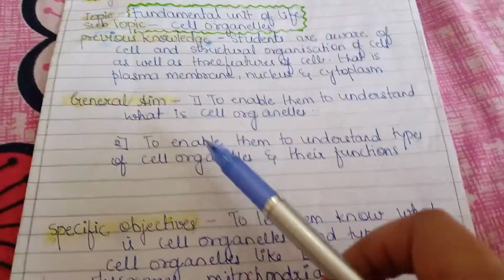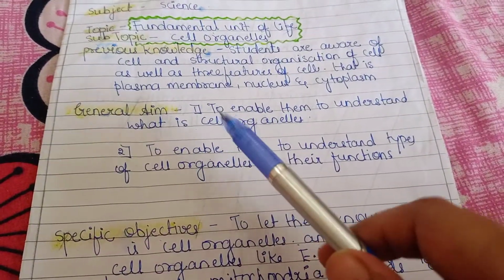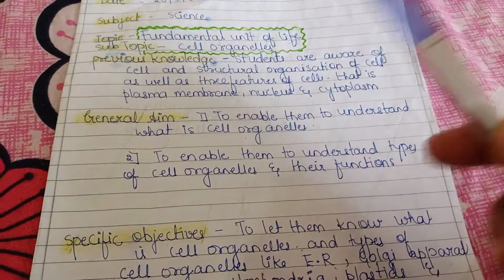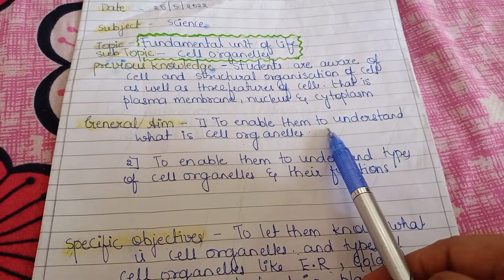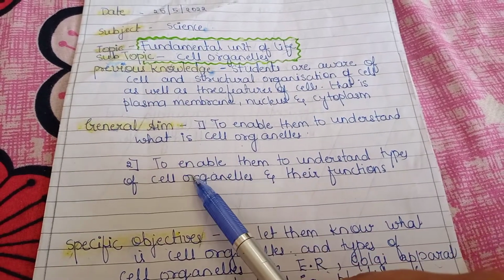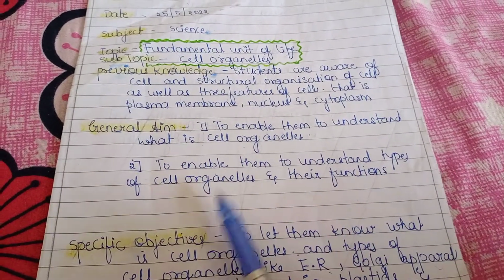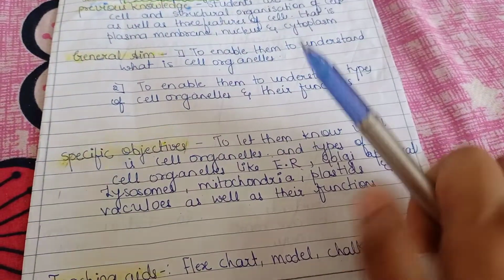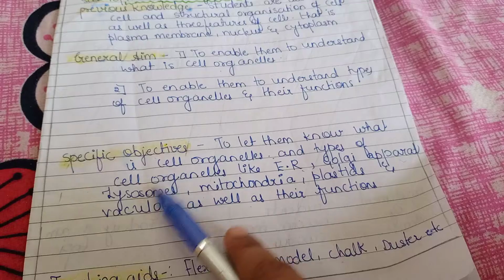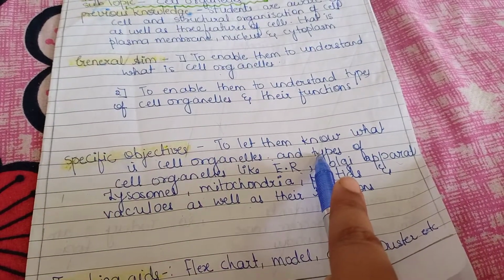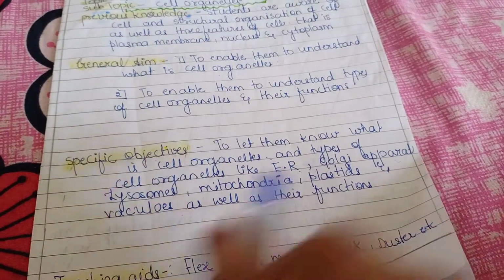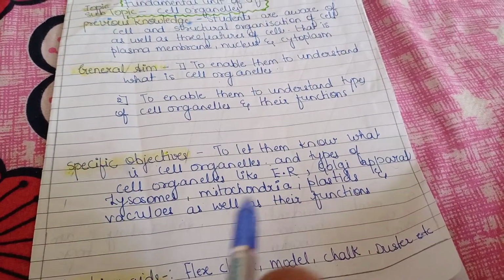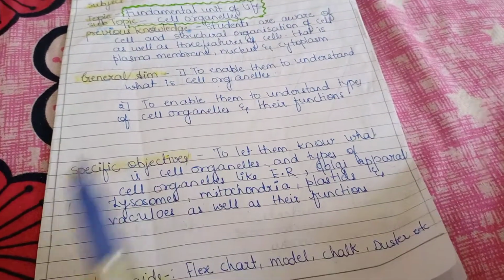Okay, generally you can see here, we have to mention what we exactly want to teach to students. So we want to let them know about cell organelles, as well as tell them about types of cell organelles and their functions. After this specific objective, we have to mention all the things that we want to teach to students. Here you can see all the things: ER, Golgi apparatus, lysosomes, mitochondria. So we are going to tell them about all this.